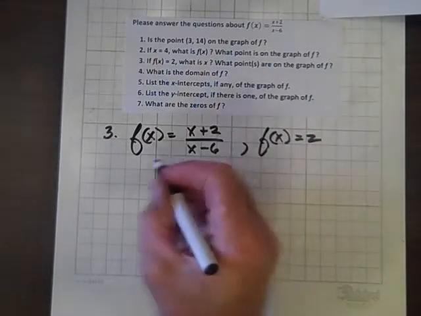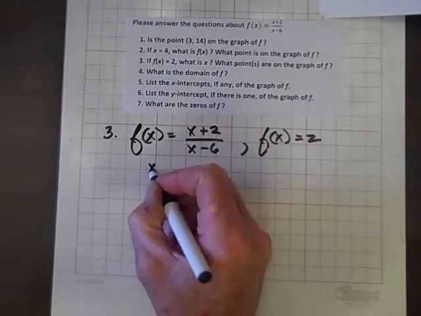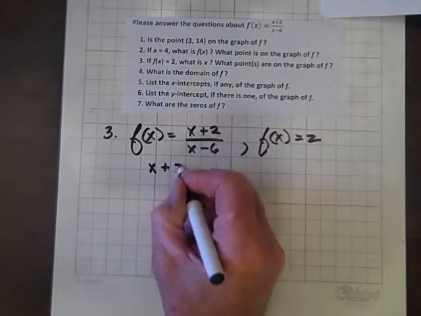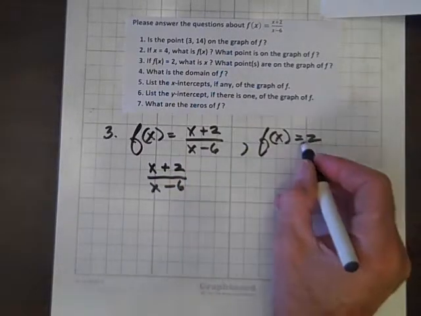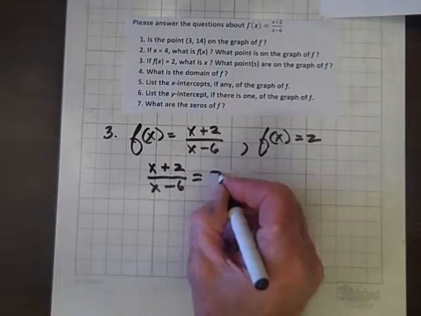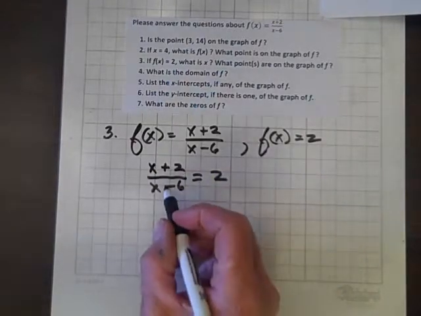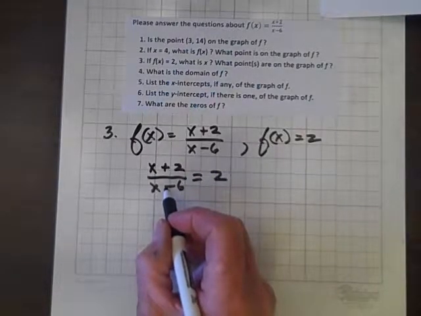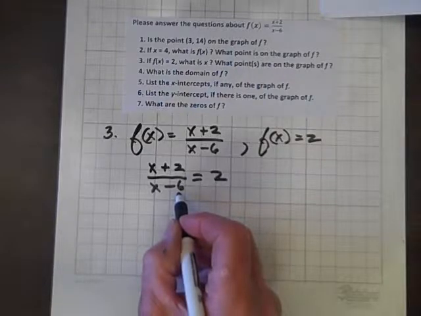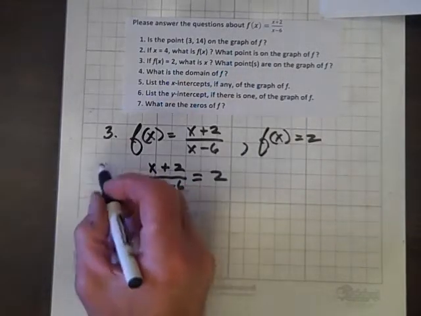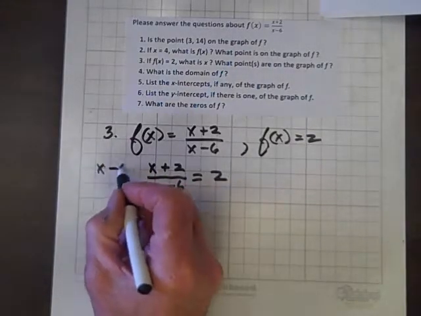So in place of f of x, we'll install its identity, which is x plus 2 over x minus 6, and that equals 2. Now we want a denominator of 1 here, so in order to get that, we'll multiply by the reciprocal of 1 over x minus 6, and the reciprocal of that is x minus 6.